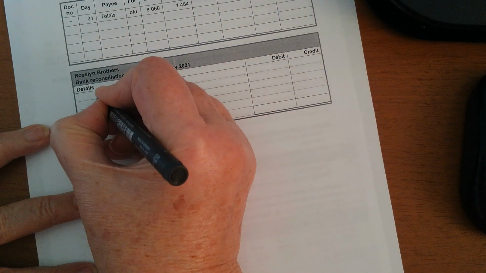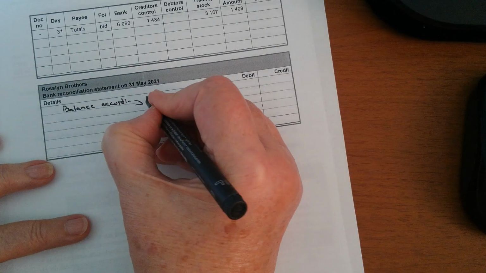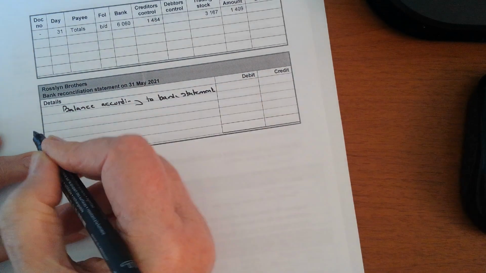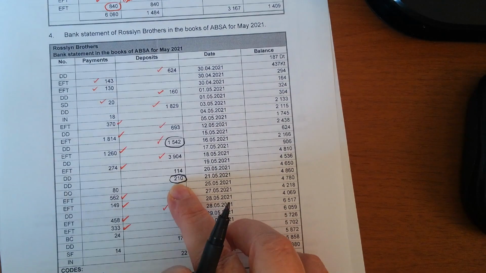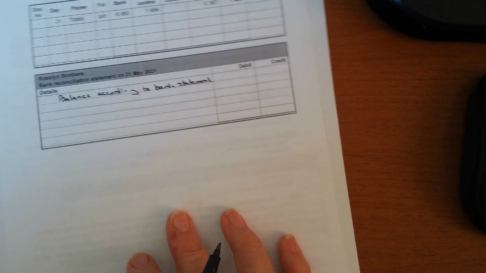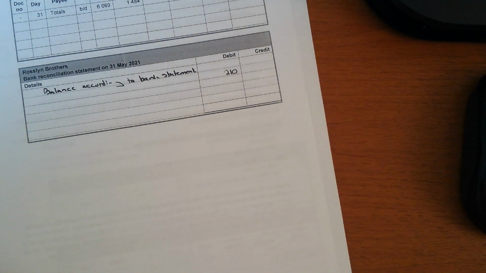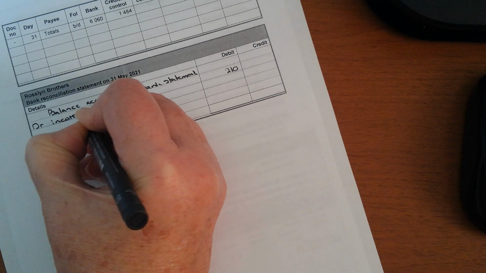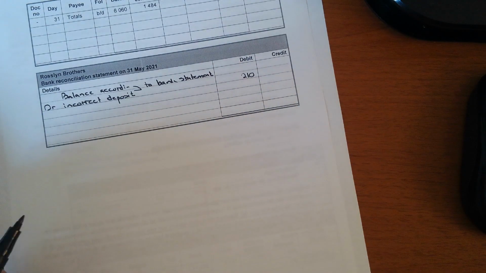Okay, so we will have a balance according to bank statement, and we will have to look and see whether they give me this information. So I'm not going to read through everything now, because that's when you don't finish a test. When they give me the figure, I will just include the figure. Okay, the mistake that was made is that they showed a deposit of 210 that's not supposed to be on the bank statement. So it means that we have to debit the bank reconciliation, because that is how they will record it. So the 210 is a deposit that was not supposed to be there, so it's debit incorrect deposit. So when the bank must correct something, you show it in the bank reconciliation statement.